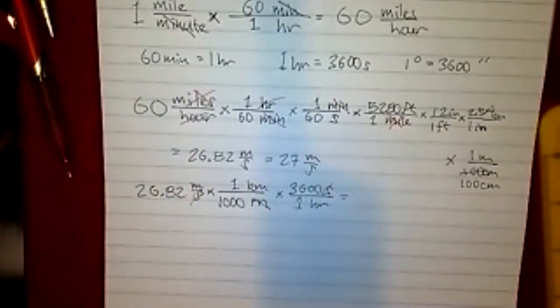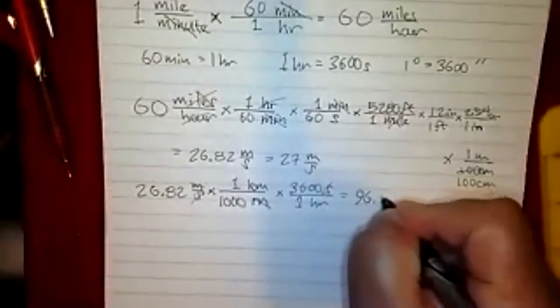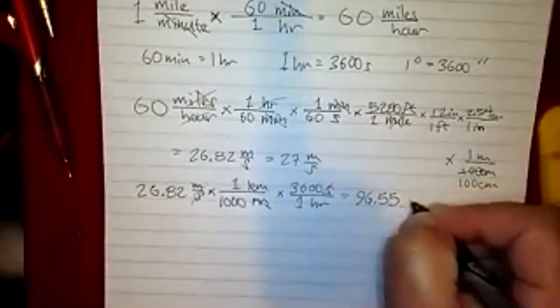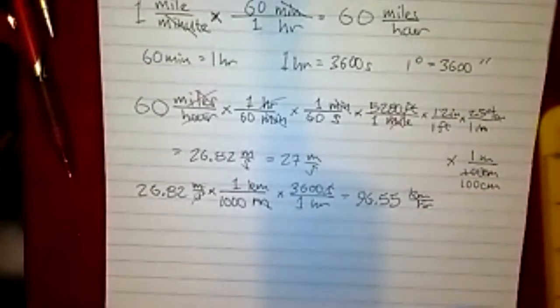And of course that 26.82 is going to be basically times 3.6, and that gives me 96.55 kilometers per hour. So we've gotten a couple of different results here.